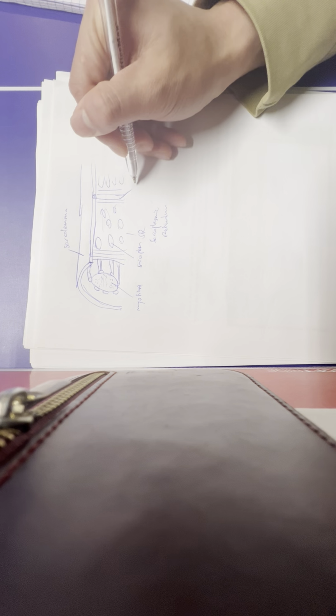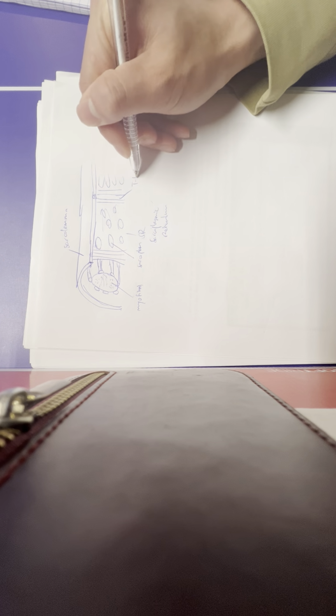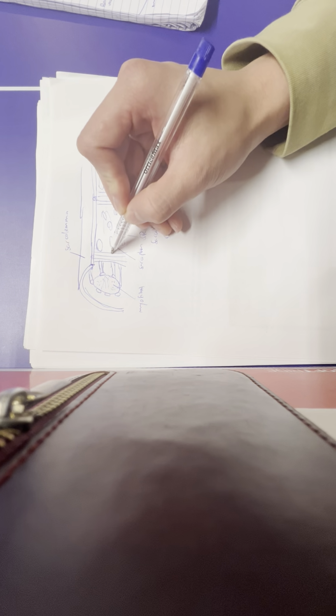We call these the transverse tubules, or the T tubules, which are extensions or invaginations of the sarcolemma, which will carry action potentials from the surface deep into the muscle fiber to reach all of the myofibrils and allow contraction to occur, right? And that is the basic structure of these here. So this bit in the middle is a T-tubule.